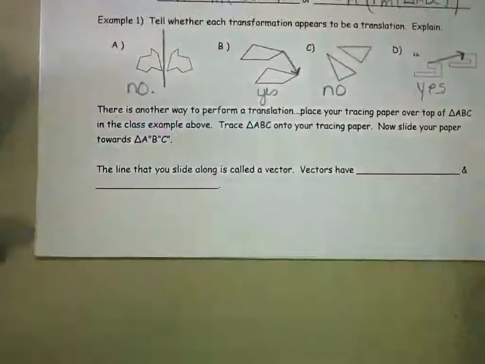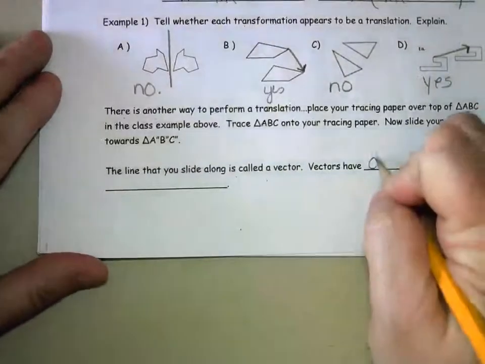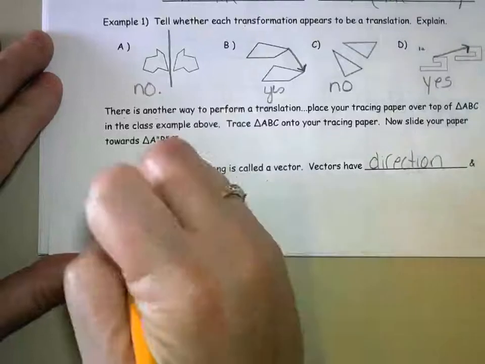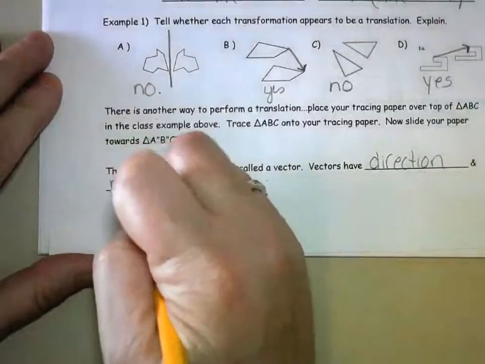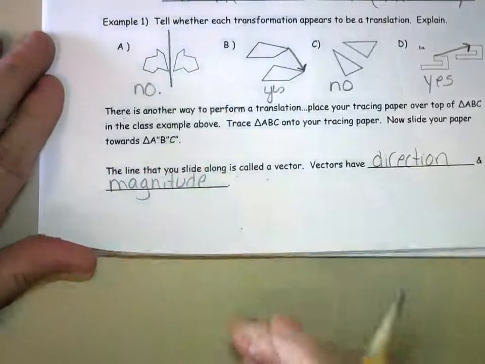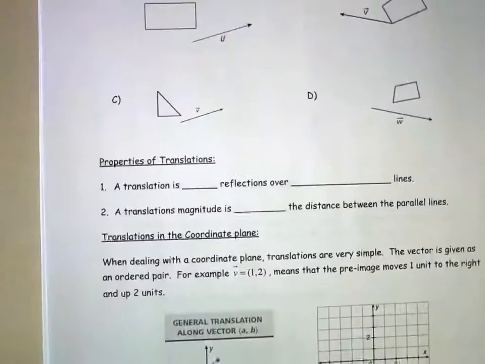The line that you slide along is called the vector, and vectors have direction and magnitude. And by magnitude we mean size. So they tell you one direction and then how far to go.